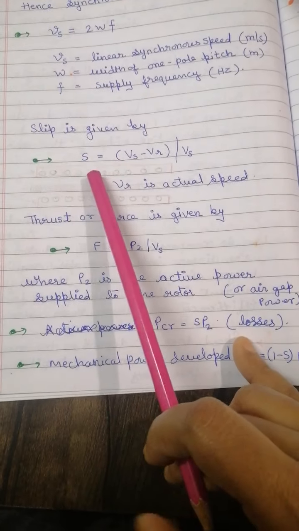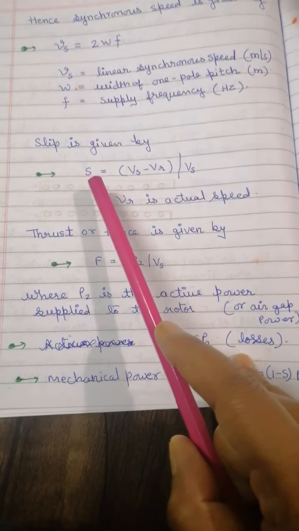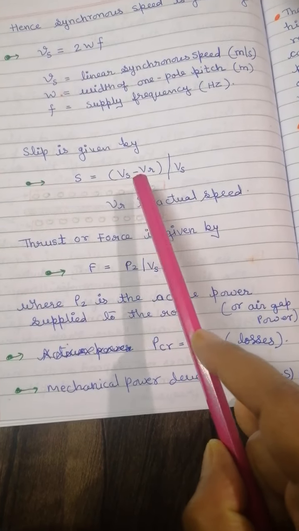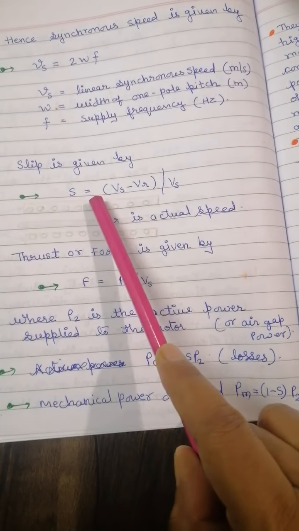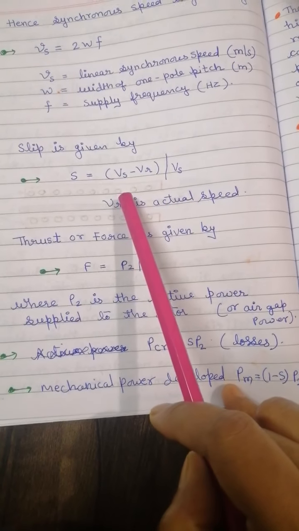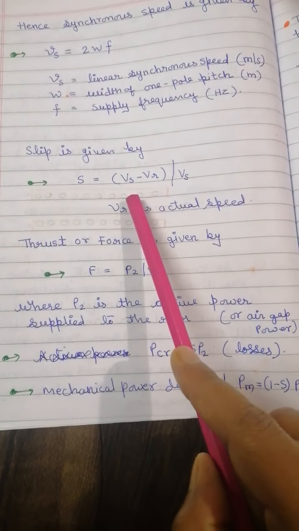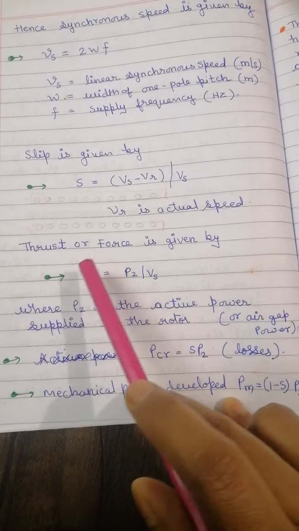As in the three-phase rotary induction motor we define the slip, here the equation for the slip is (Vs - Vr) / Vs. In the rotary induction motor we know (Ns - Nr) / Ns, and here we are considering velocities, so (Vs - Vr) / Vs. Vr is the actual speed.